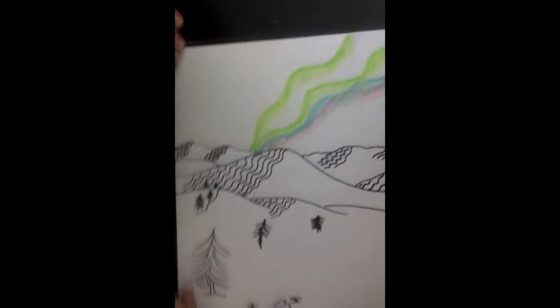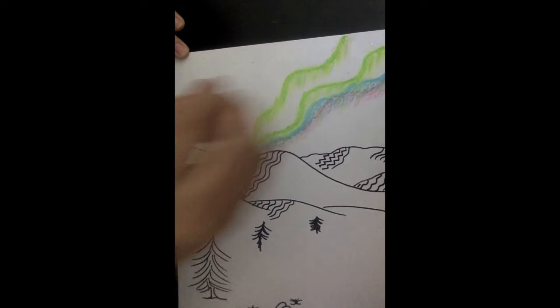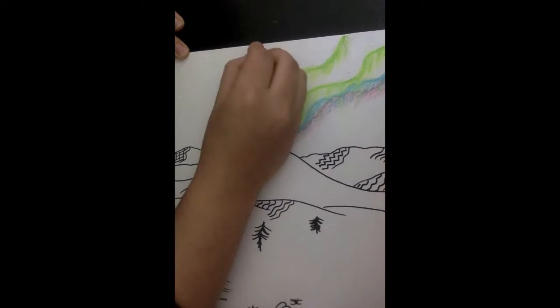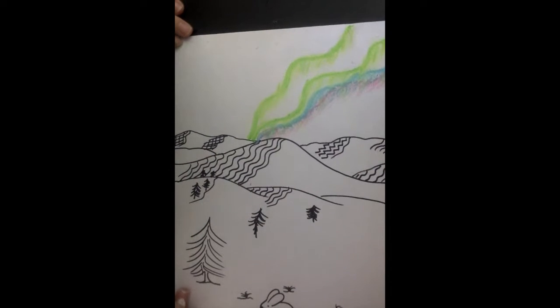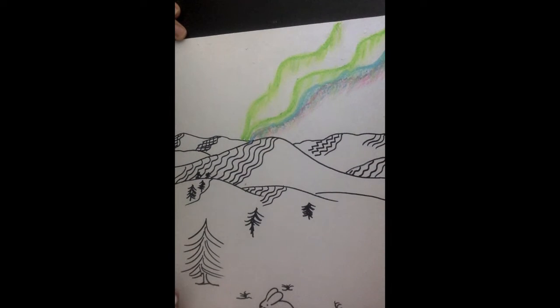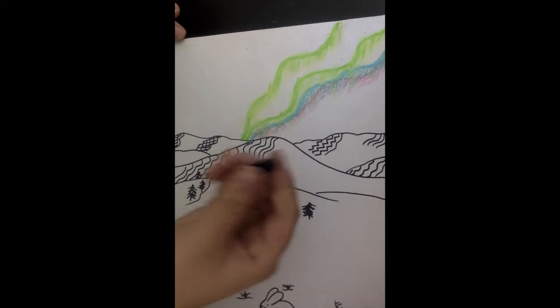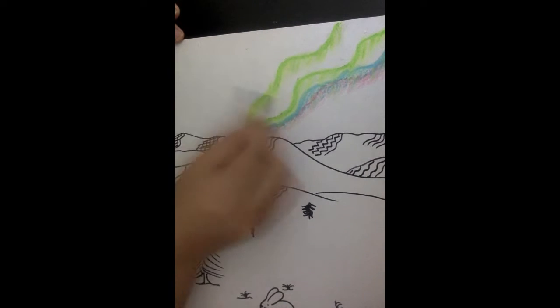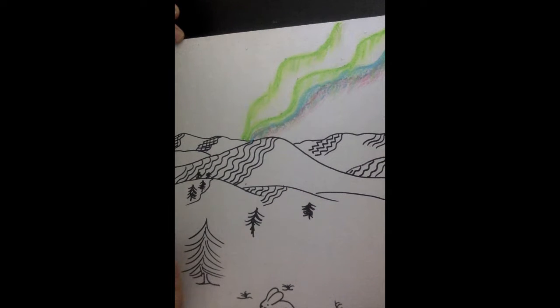All right, now that I've added my secret white designs, I'm ready to start thinking about my watercolors. If you don't have watercolors, you know the drill. You can use your crayons or whatever writing tools you have to keep coloring the rest of your sky.